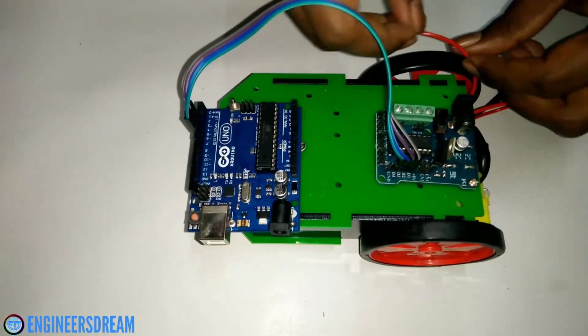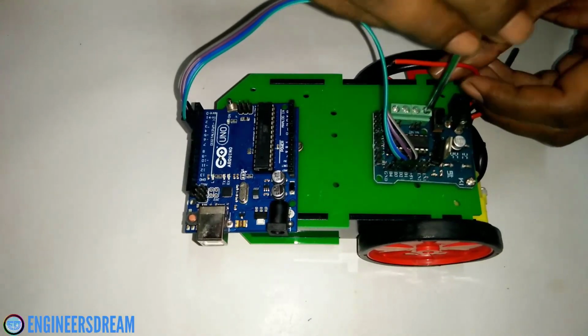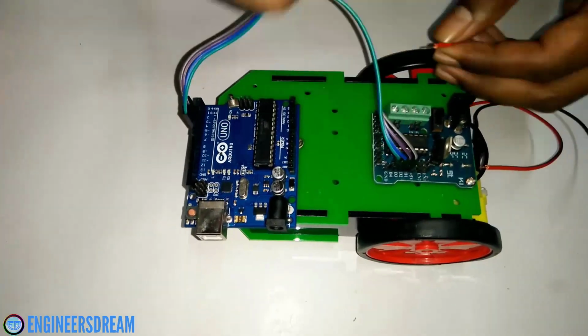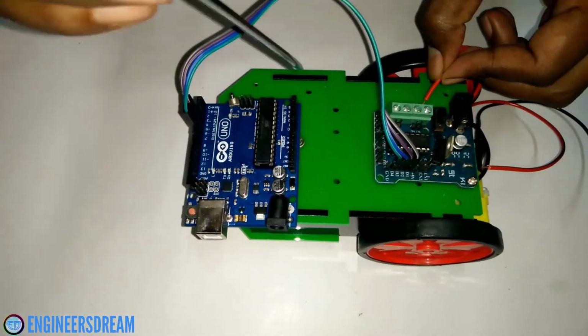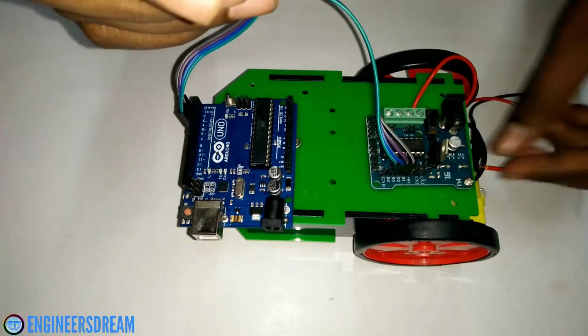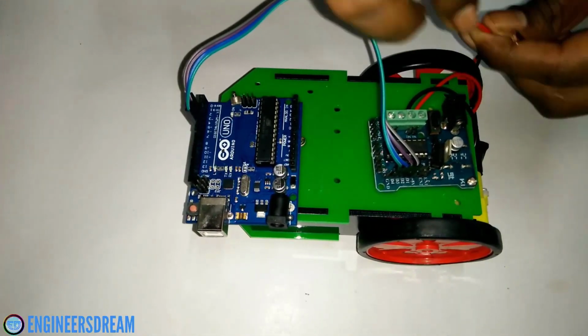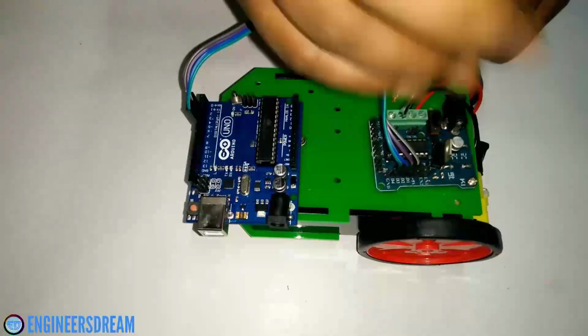In the M1 and M2 socket, I'll attach the left motor wires. In the M3 and M4 socket, I'll attach the right motor wires.